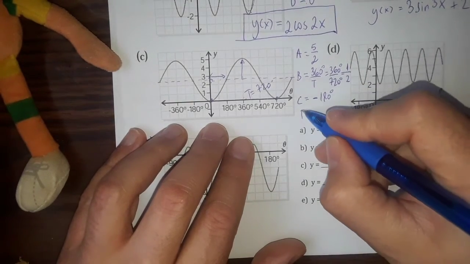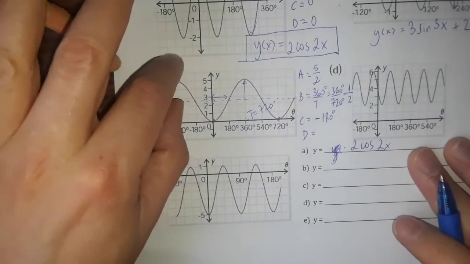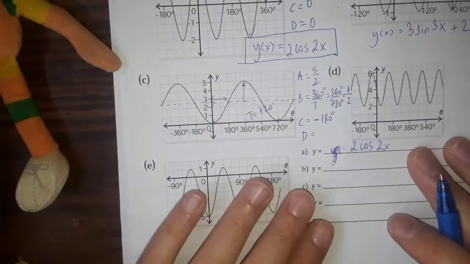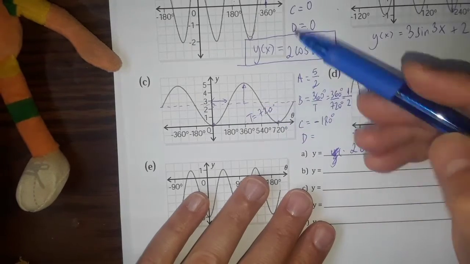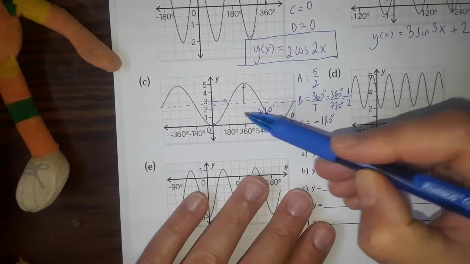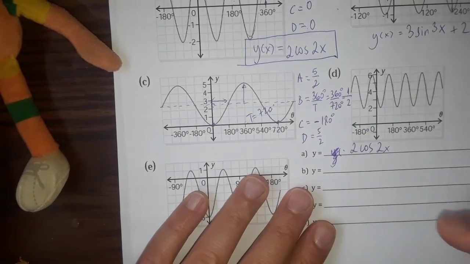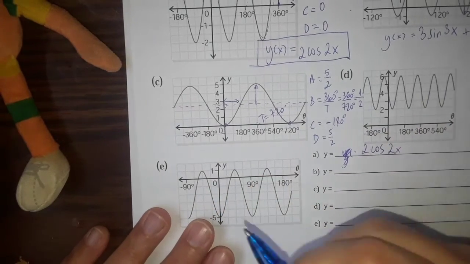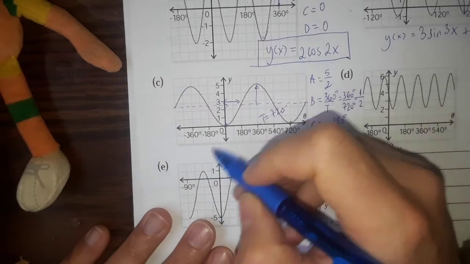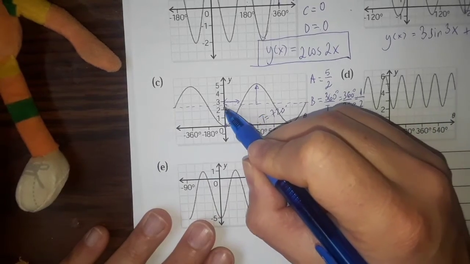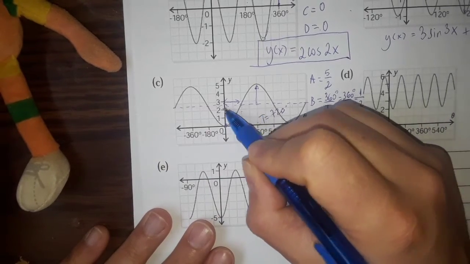And then D, has this been moved up or down? Yes, it has been moved up, right? Up the axis 2.5, so it's also 5/2. So then this is going to be a sine, because it will start here after the horizontal shift, right?